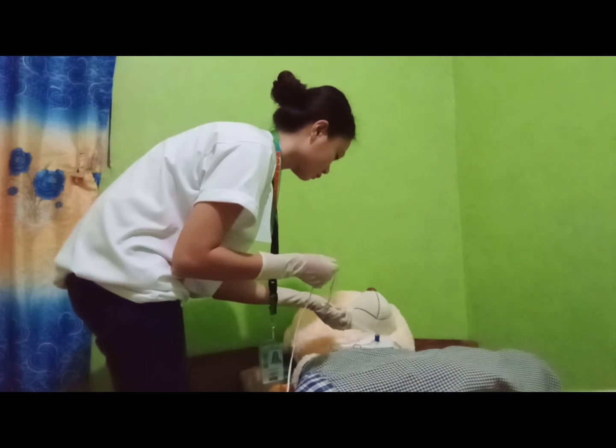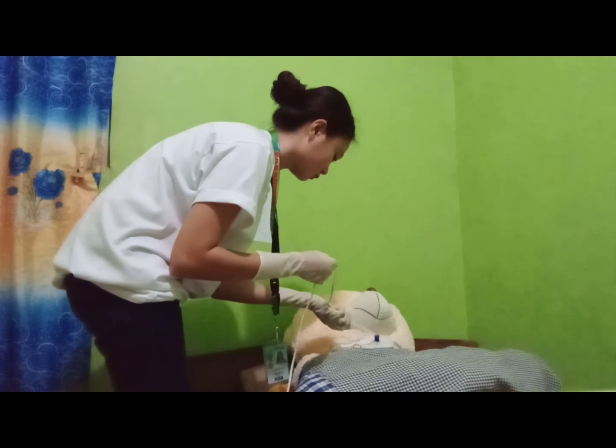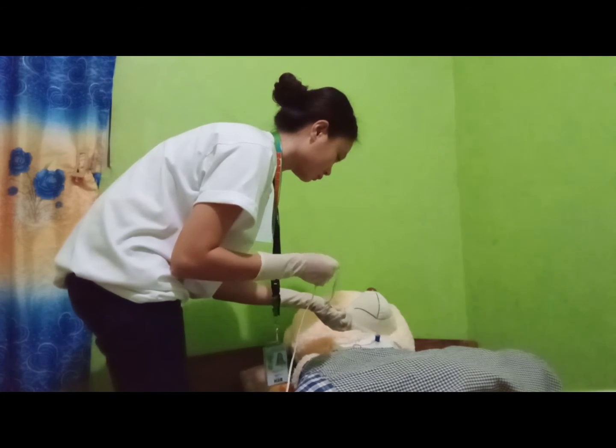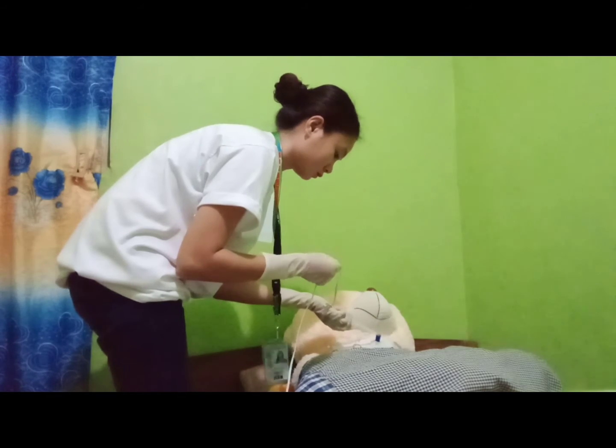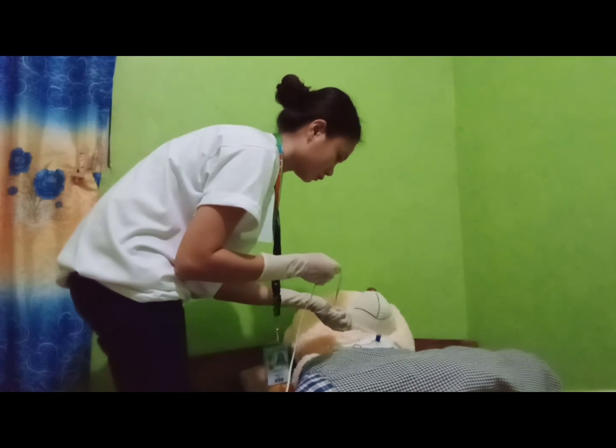Without applying suction, insert the catheter gently along one side of the mouth, advance to the oropharynx. Apply suction for 5 to 10 seconds as you rotate and withdraw catheter. Allow 1 to 2 minutes between passes for the client to ventilate.